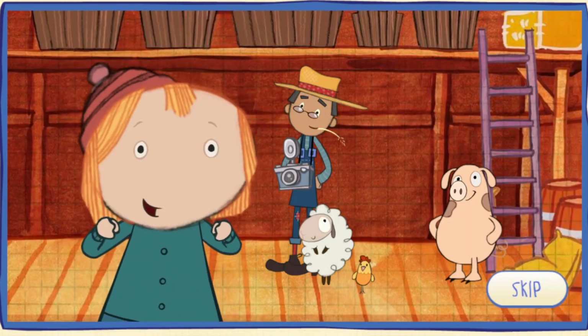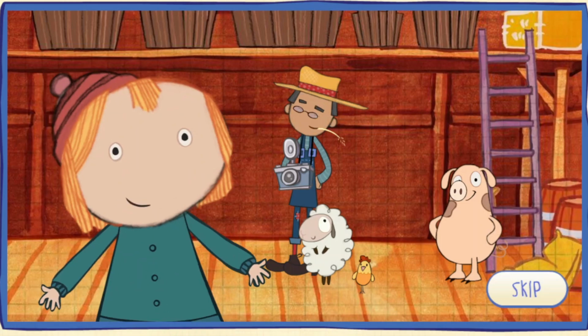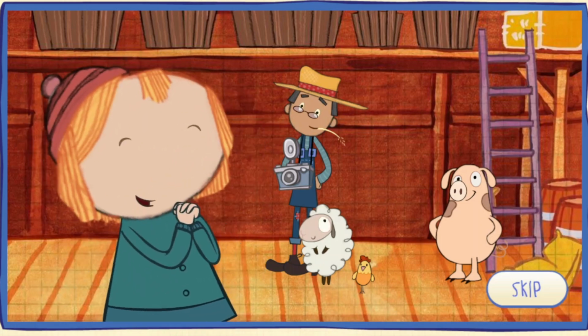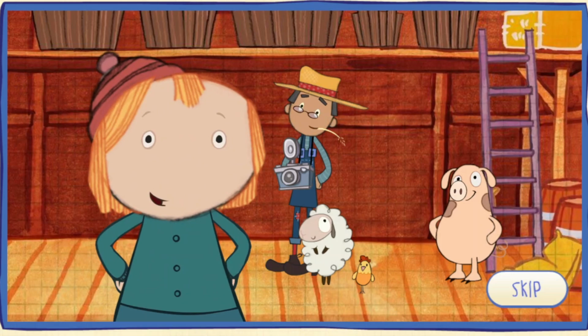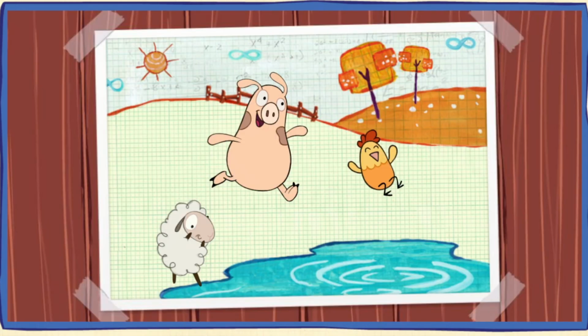Woohoo! You did it! You helped the farmer scrub-a-dub-dub the animals so they are all clean and cute and cuddly. Just in time to have their picture taken. Smile! Want to help the farmer clean up the animals again?